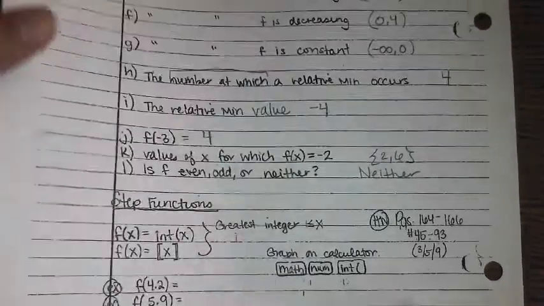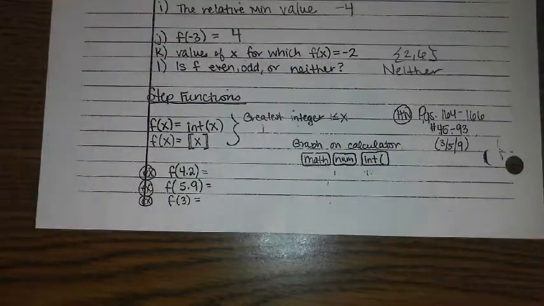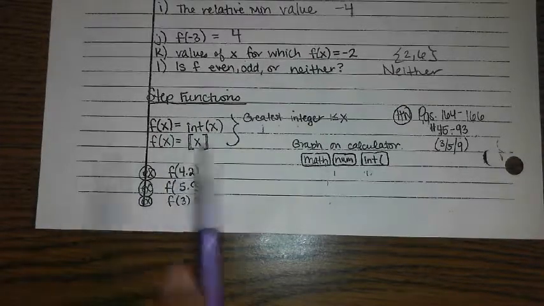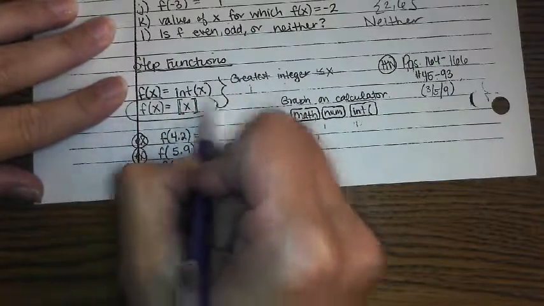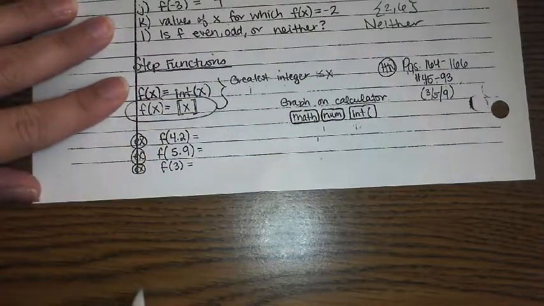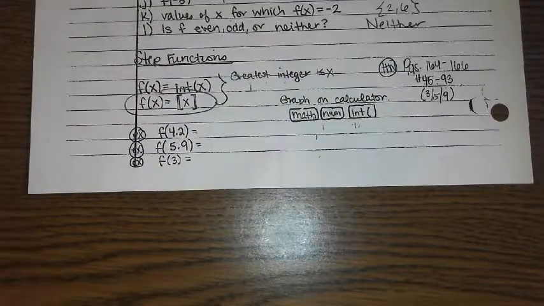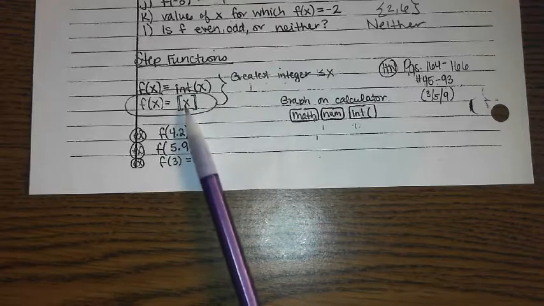Okay, a new type of function for you is a step function. The symbol on the parent graph is like these double-edged brackets, and this is going to pop up throughout the year, so don't see it in a couple weeks and say, I have no idea what those symbols mean, because we're going over it now. This is the greatest integer function.